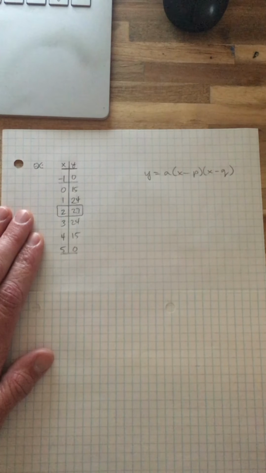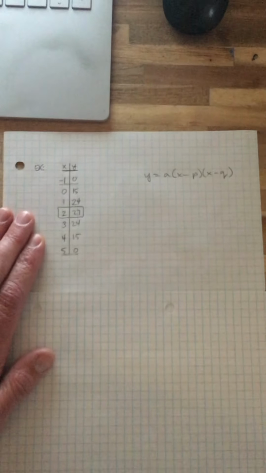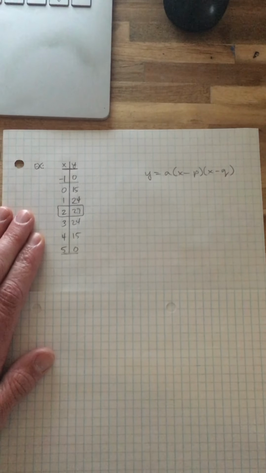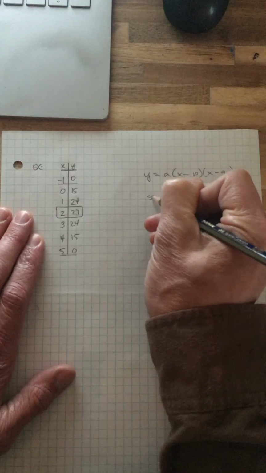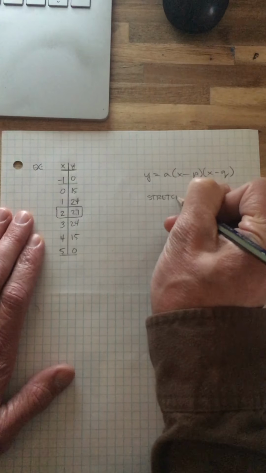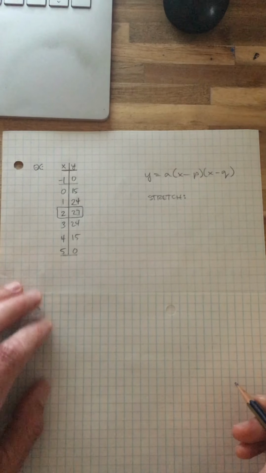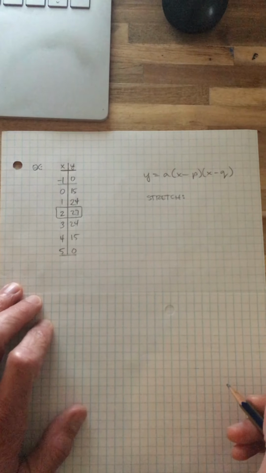Okay, and so we need our stretch. Here we go, just like the other problems, stretch. Okay, and that is hard to see. Okay, so I'm going to show you.